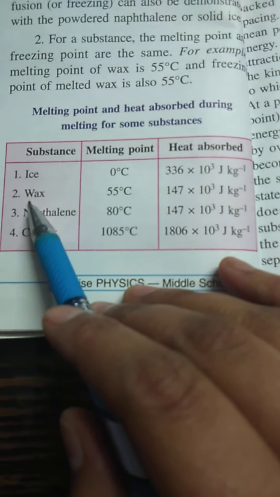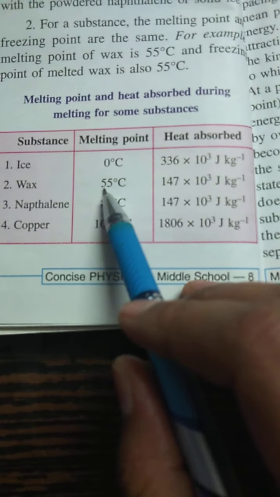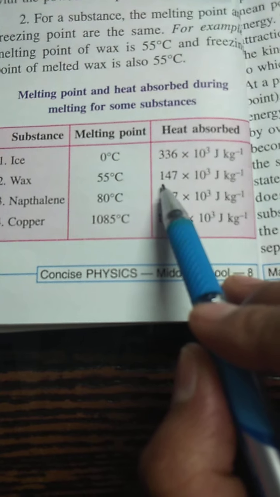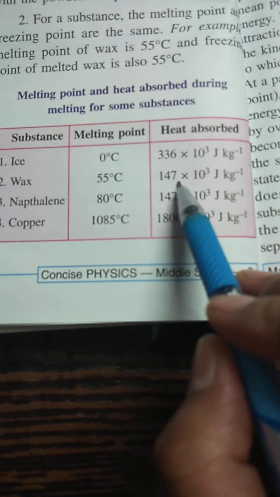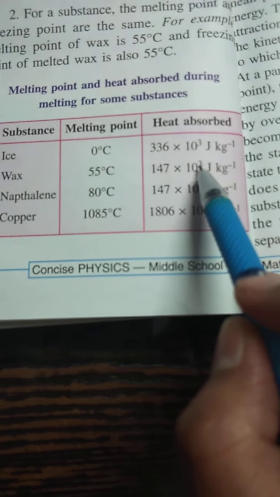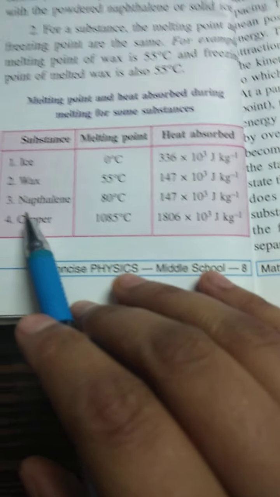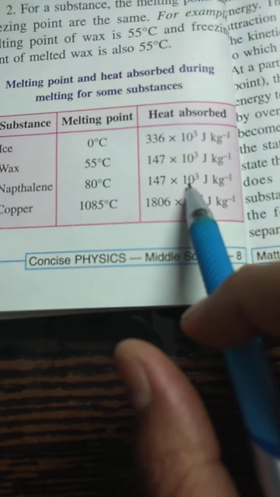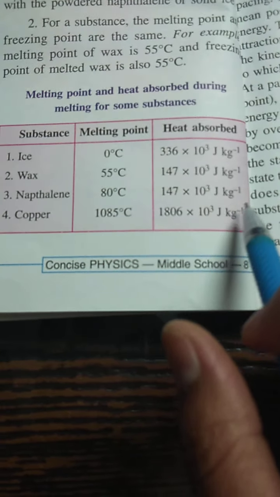Next substance is wax, which melts at 55 degrees Celsius by absorbing heat of 147 into 10 to the power 3 joules per kg. Our next substance is naphthalene, which melts at 80 degrees Celsius by absorbing heat of 147 into 10 to the power 3 joules per kg.